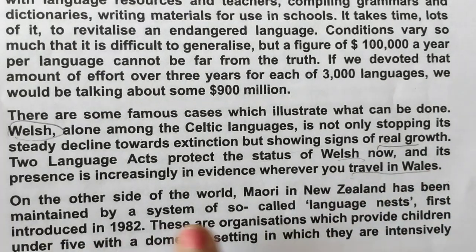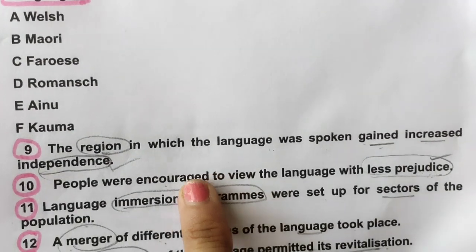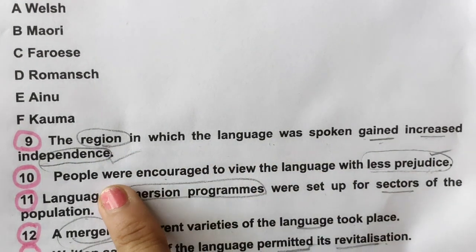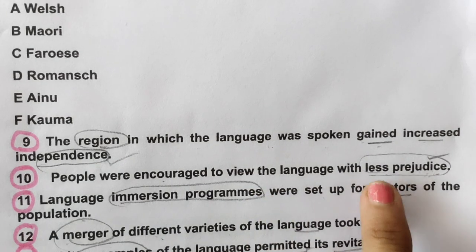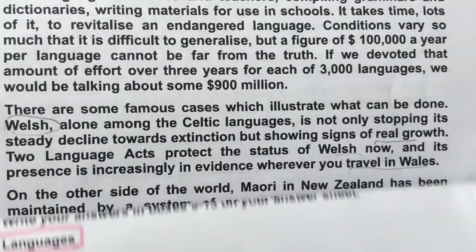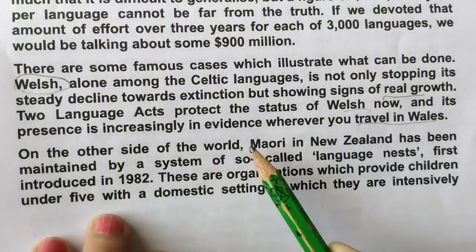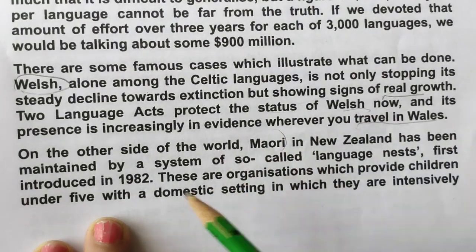After that, are they talking about any travel rules? The region gained after independence, less prejudice, programs, merger. No, I don't think so. They are talking about something like that. On the other hand, now second language, see this.